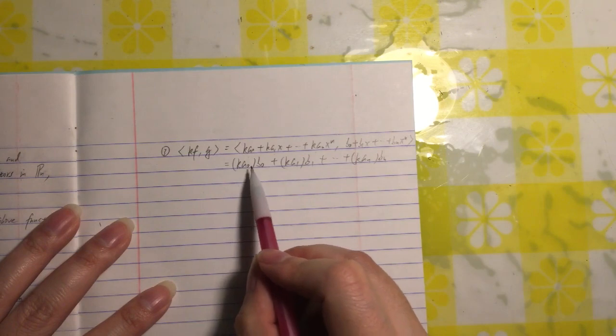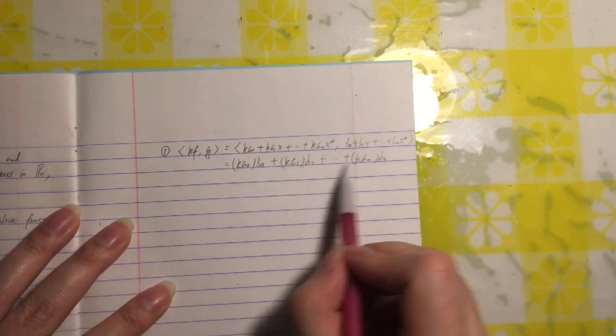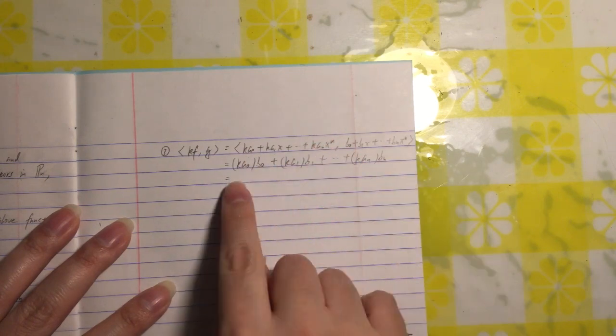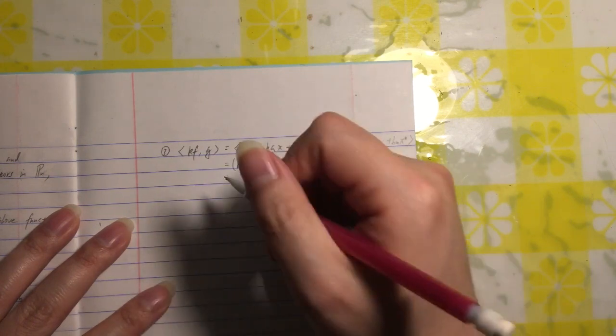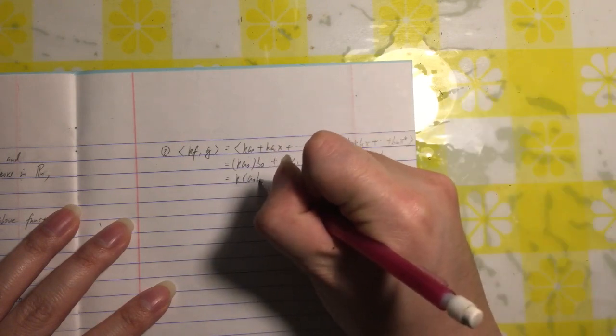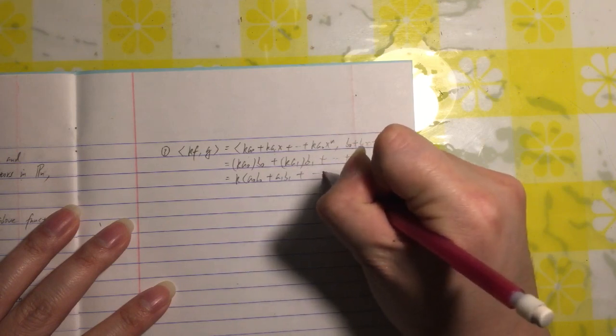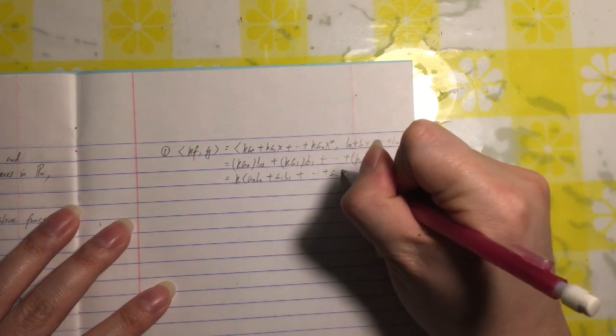Here, since k, a, b are all real numbers, I can factor out k. If I pull out k, I get a0 b0 plus a1 b1 plus ... plus an bn.